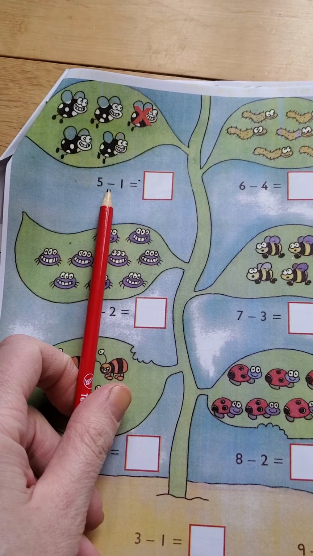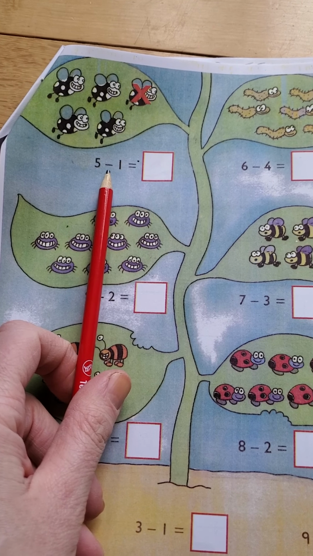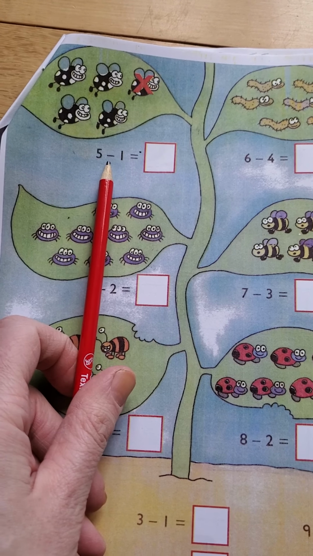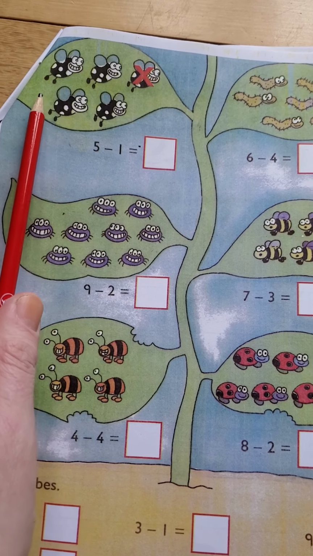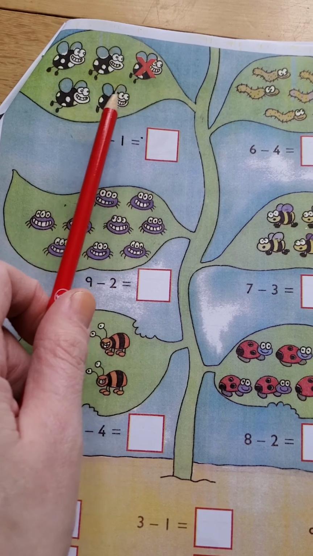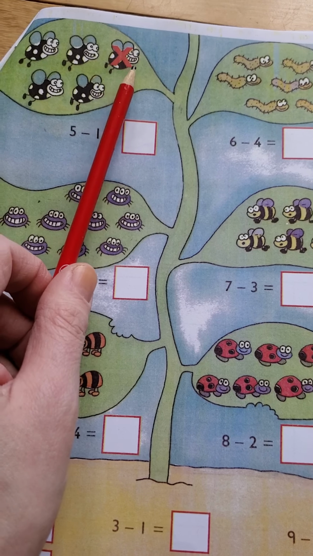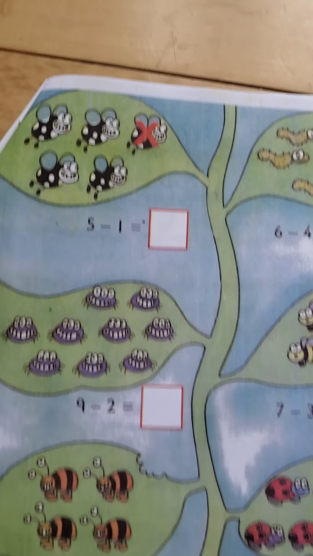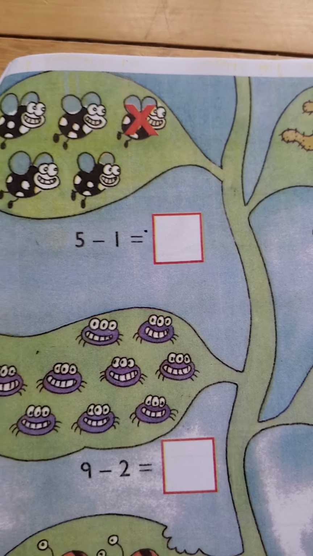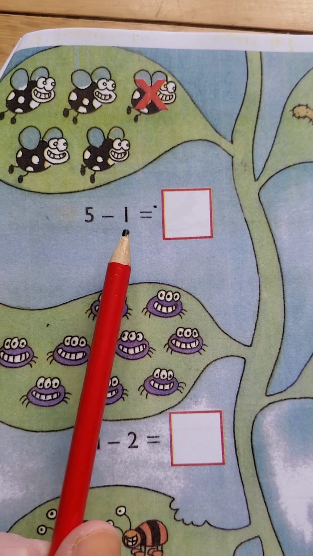Moving on to our number work then, and we are continuing to take away. And there is our takeaway symbol. Now, the first one has been done a little bit for you. You'll see here we have 5 little buzzy bees. All right, 5. Then they take 1 away. Do you see that red cross? They take 1 away, which we see here.